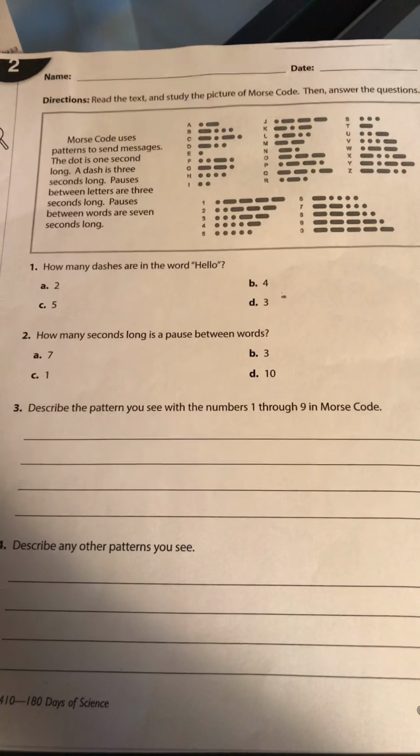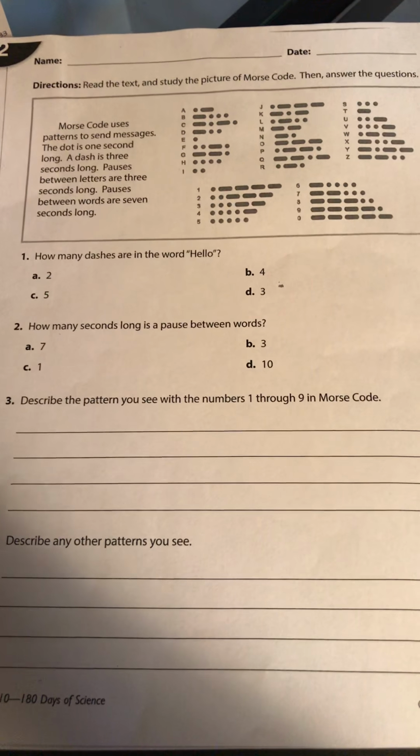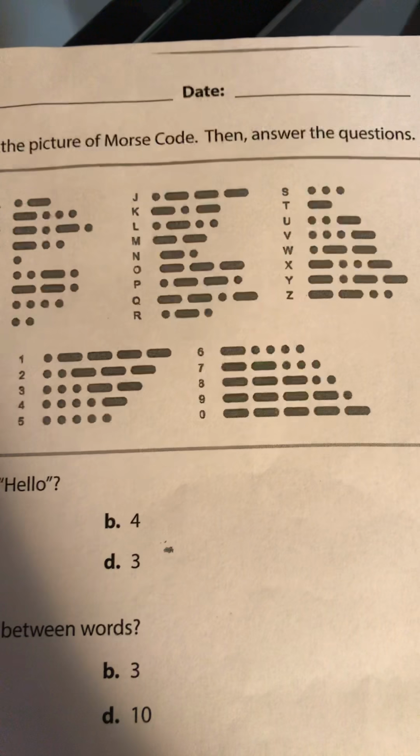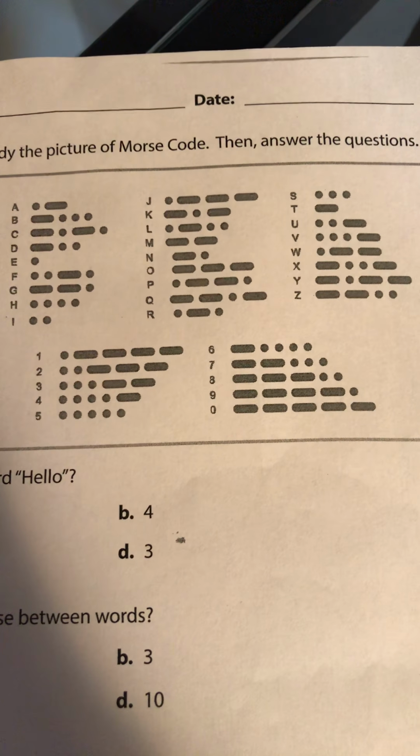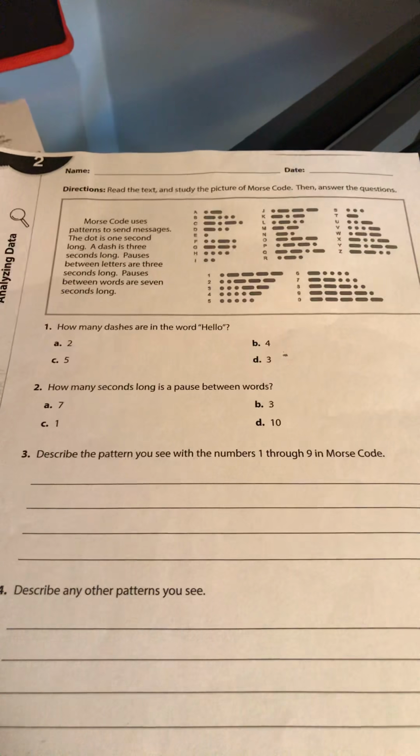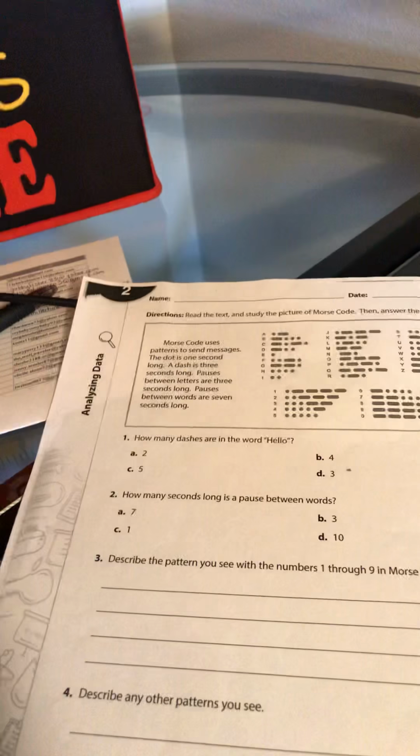It looks like this. Again, you're still talking about Morse code. You have to read the text at the top and look at the picture. And that will help you answer your four questions for the day. So you're going to read and answer those 4 questions on Morse code.